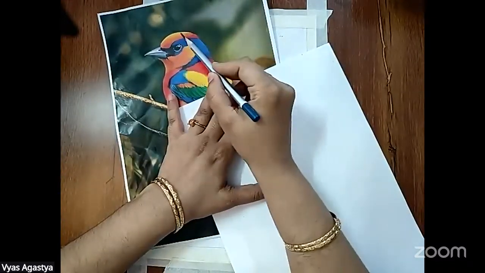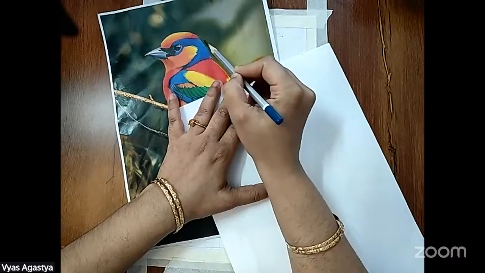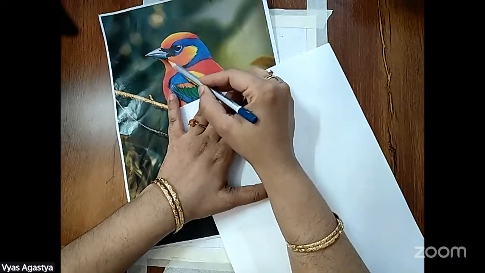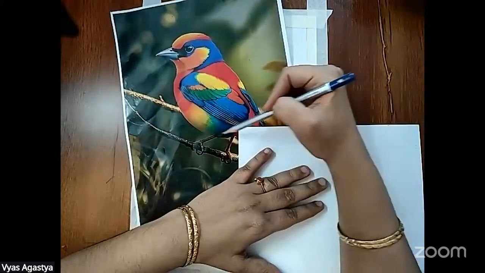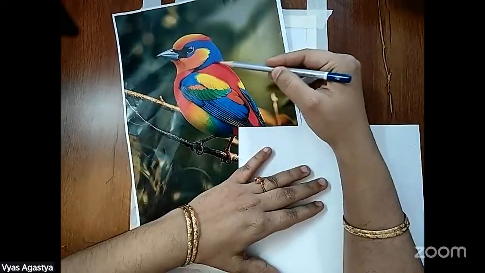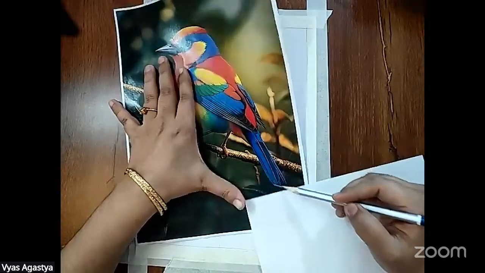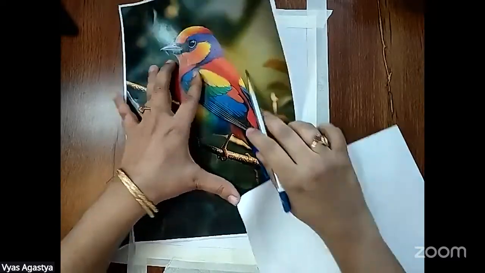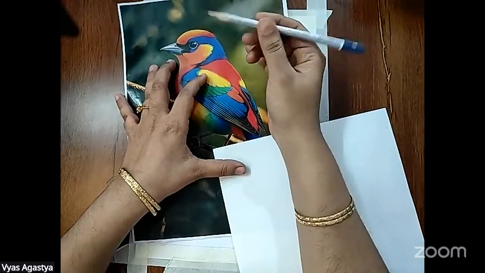I feel this bird has a circle for the head. For the body, it is an oval shape. For the tail, it is also a big oval. And for the beak, it is a cone. Like this, you have to divide.